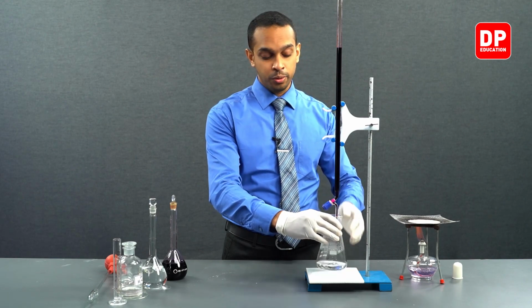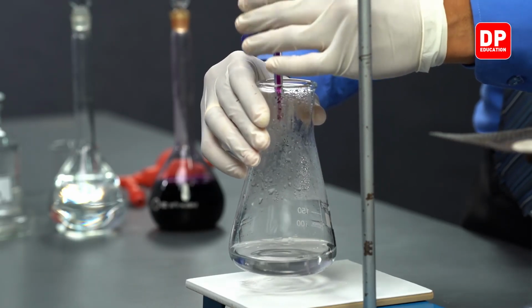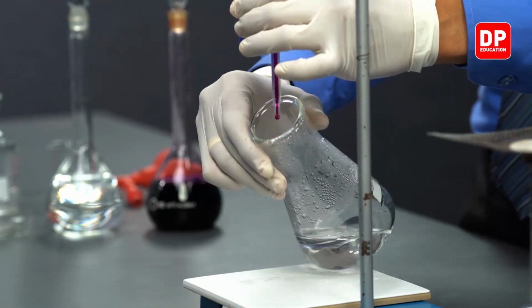The solution seems to have cooled down a little bit. So let us heat it up a little bit more.